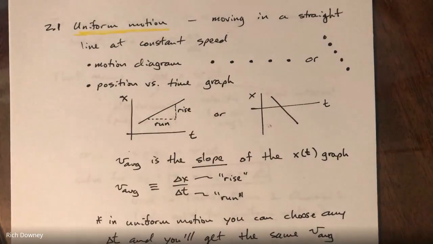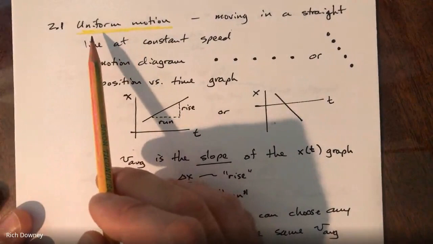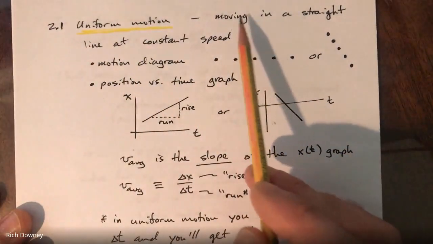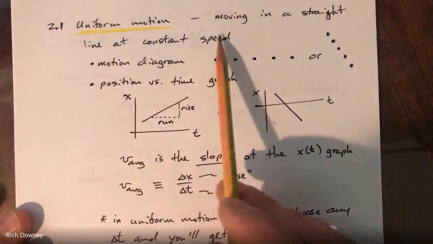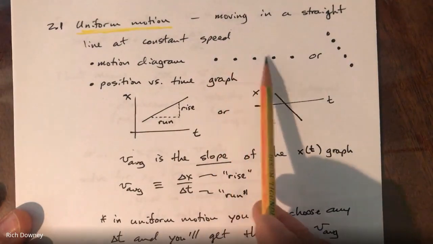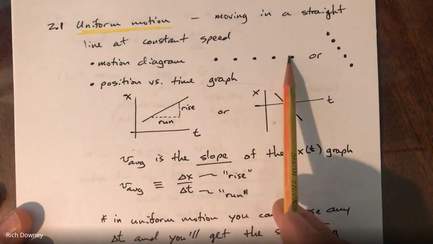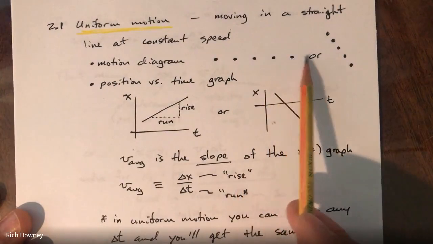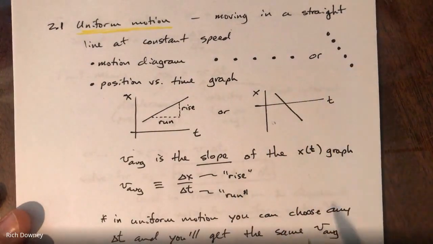Okay, starting topic 3. This is chapter 2. The first main idea is uniform motion, meaning motion that's in a straight line at a constant speed. And so the motion diagram will be a series of dots equally spaced, all in a line. It wouldn't have to be a horizontal line, it could be at some angle.